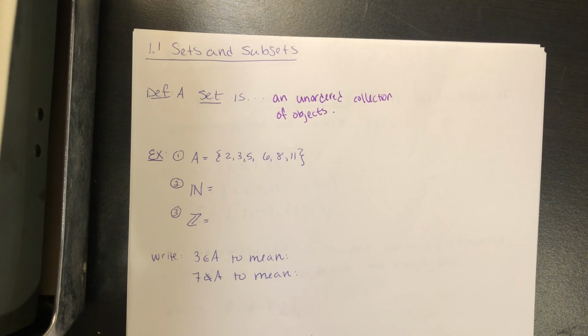So oftentimes we think of sets as being some collection of numbers, but really a set can be a collection of anything. It can be a collection of people or of some variables or even a collection of other sets. It's unordered, which just means we don't really care about the order that we list the elements in.